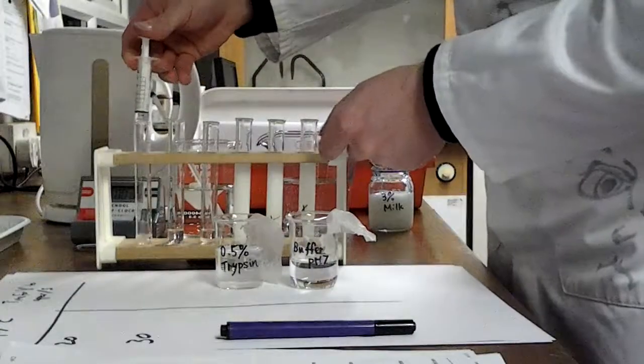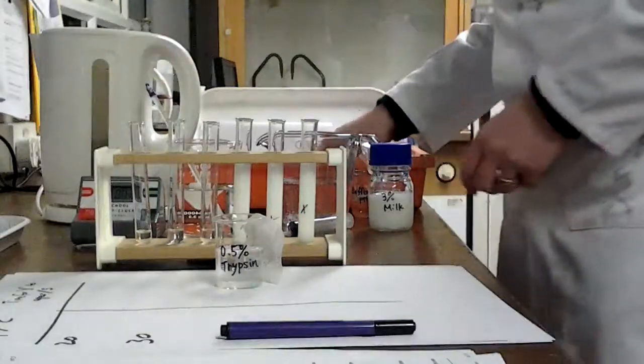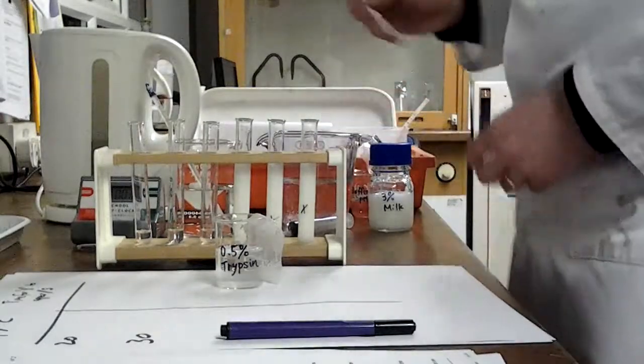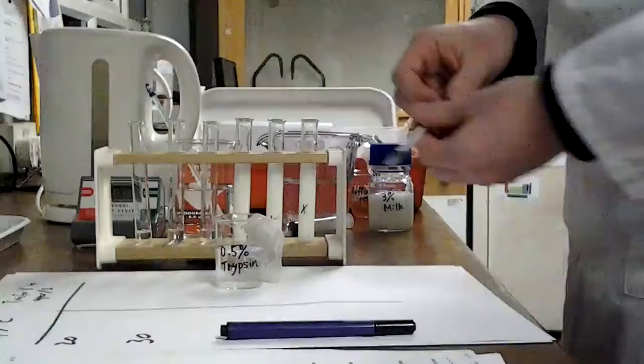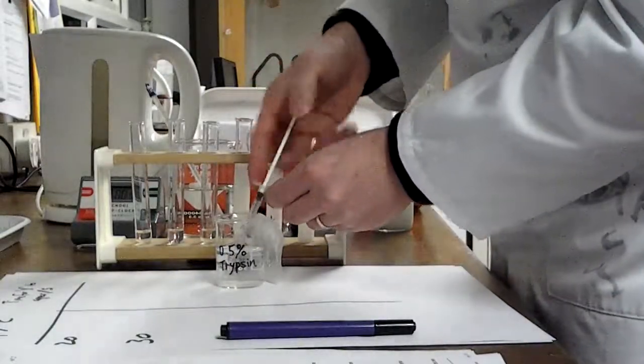Okay, so there's my buffer. And now it's time to add the enzyme. I'm going to add 2 centimetres cubed of trypsin. This is a 1 centimetre cubed syringe, so 2 of those go into each of these.